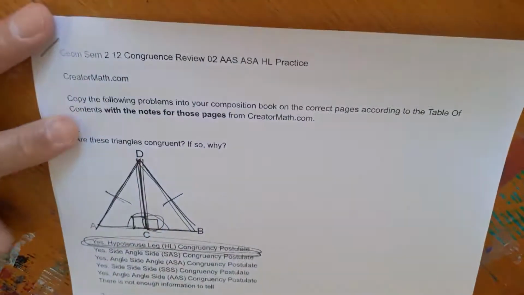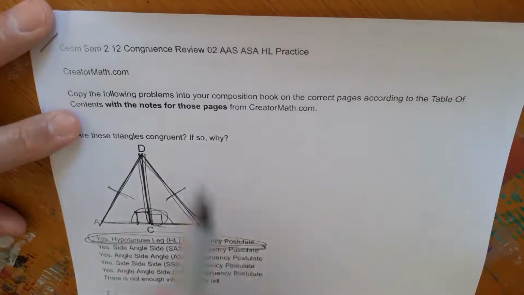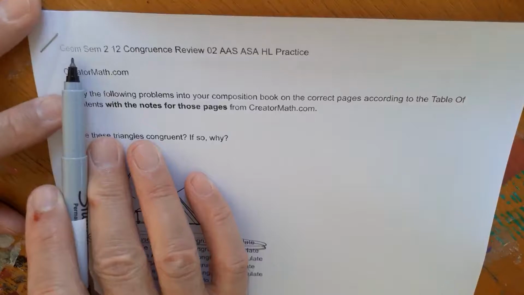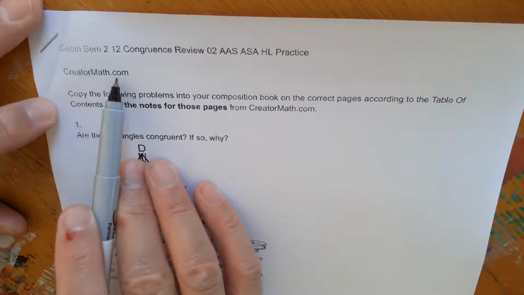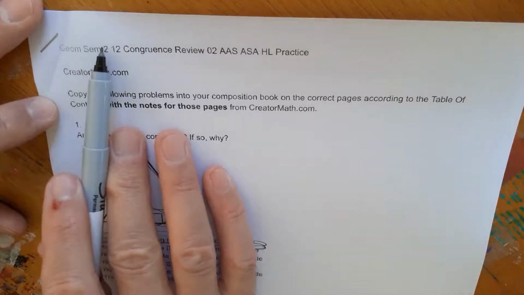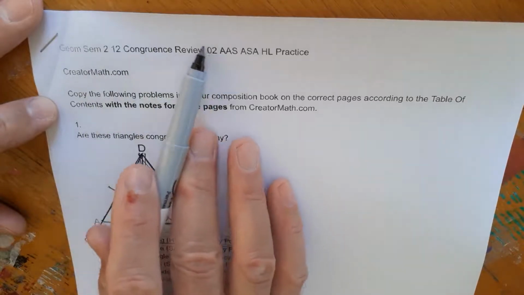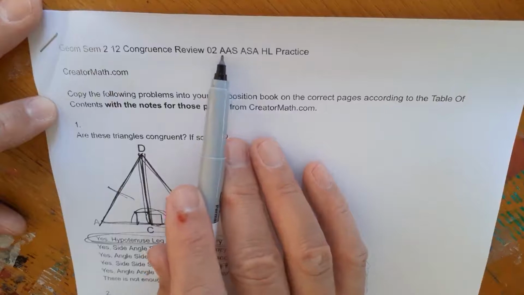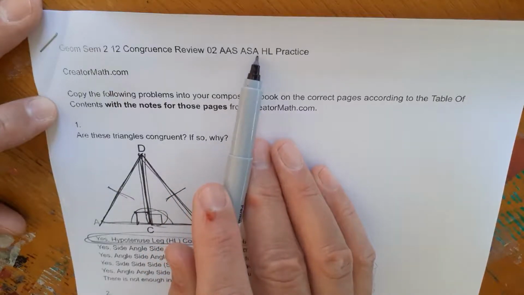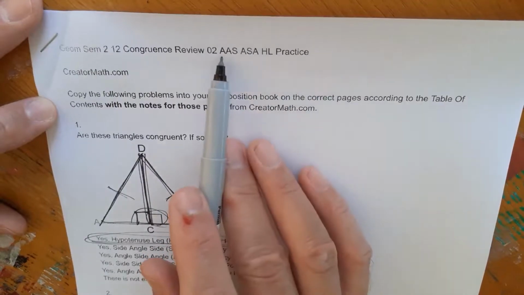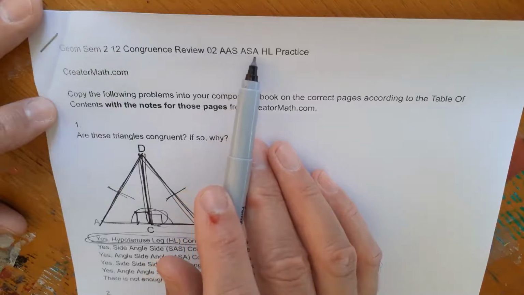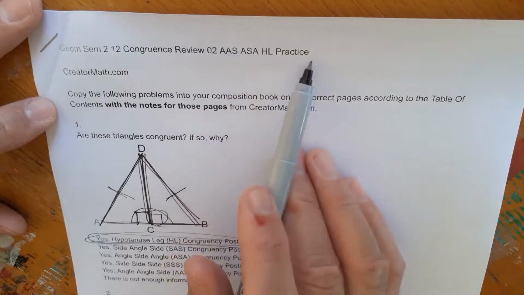All right, this one's pretty quick, not too bad. So this is just to orient you. They're on creatormath.com under the Geometry tab, and it's Geometry Semester 2. It's the 12th unit called Congruence Review. It's the second lesson called AAS, ASA, HL, Practice. That stands for angle, angle, side, angle, side, angle, and hypotenuse leg practice.